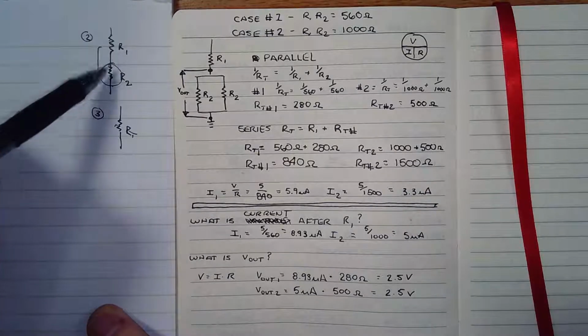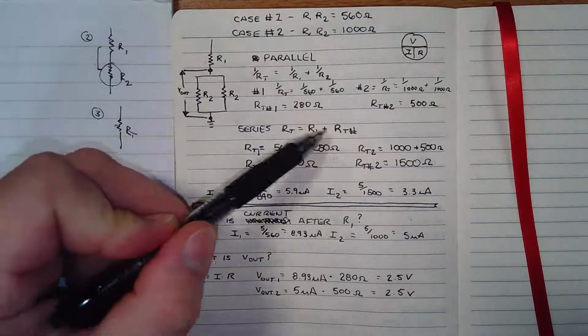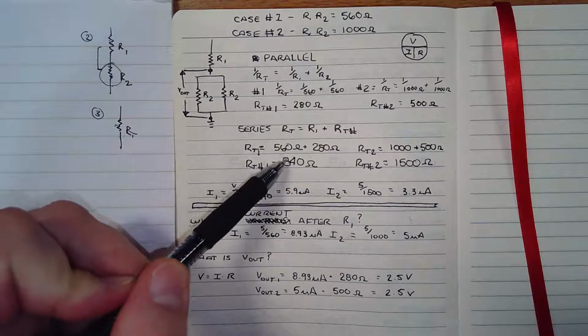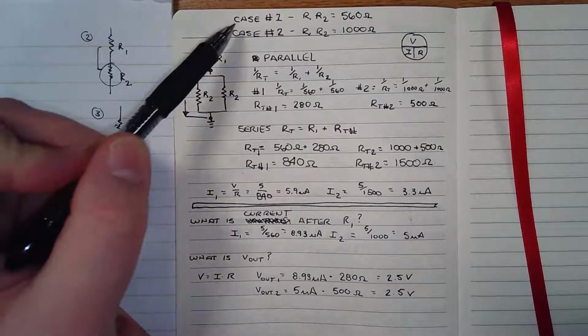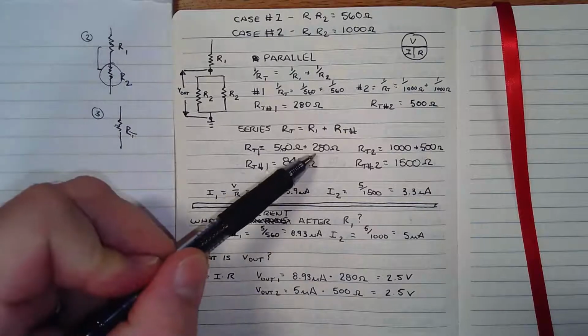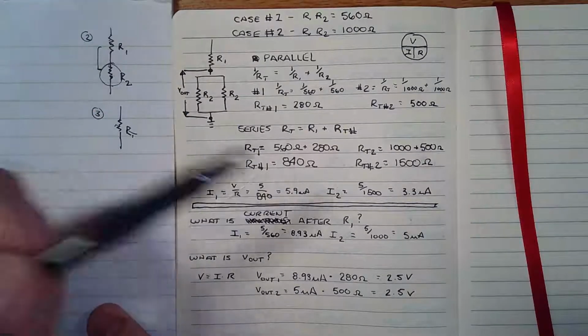In this case we have 2 resistors in series, so those are just added together. For case number 1, 560 ohms for this first resistor plus the 280 resistor gives us 840 ohms.